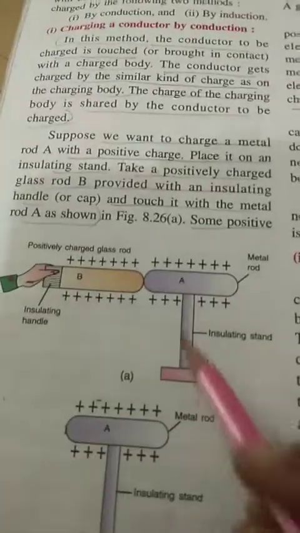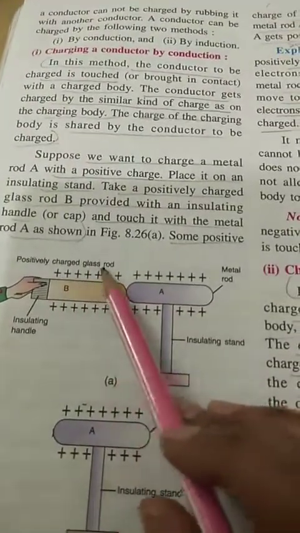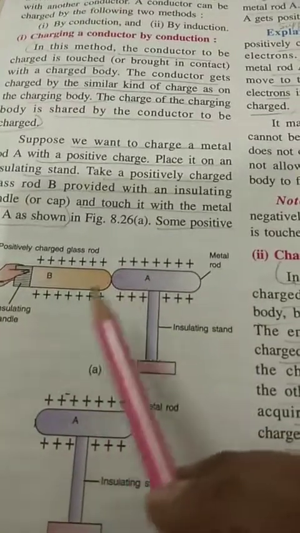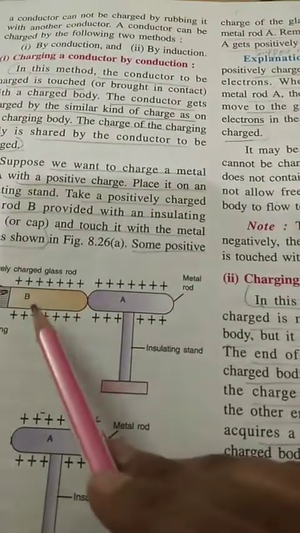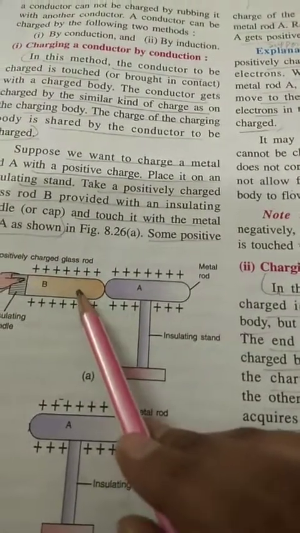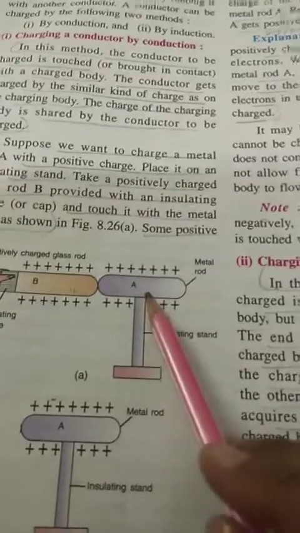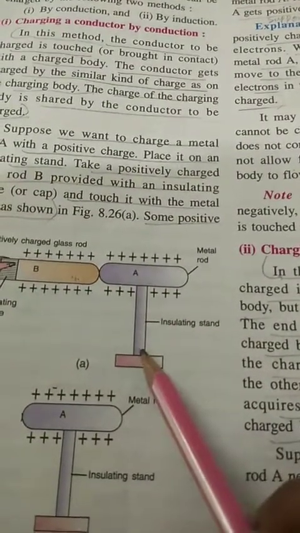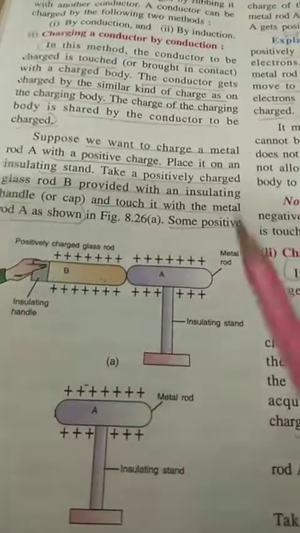Now another important thing is how we charge a body by the conduction method and how we charge a body by the induction method. Students, have a look at the diagram. This is a positively charged glass rod, and this is the process of conduction. In conduction we touch the bodies together. This is a metal rod on an insulating stand, and this is our hand, which is an insulator.